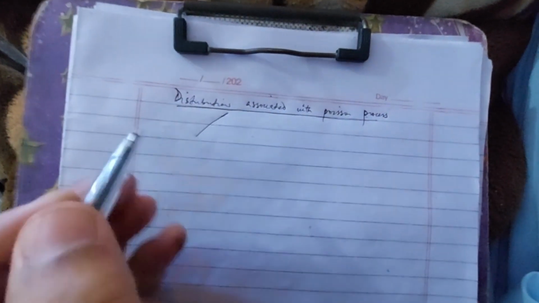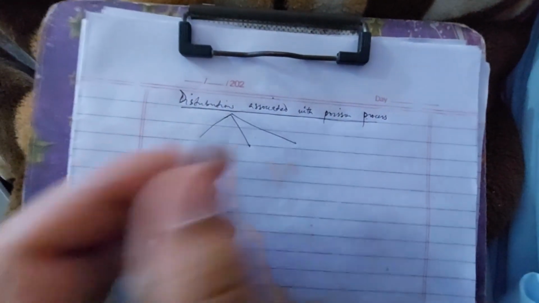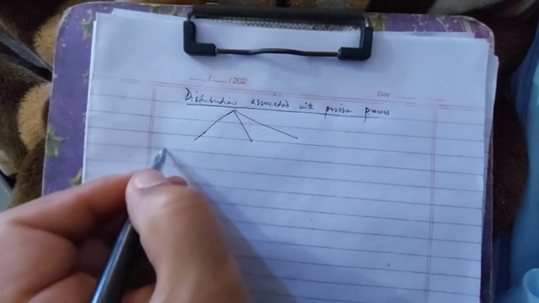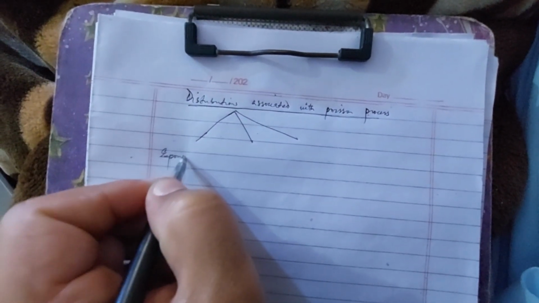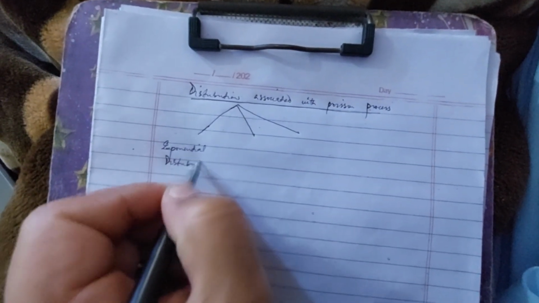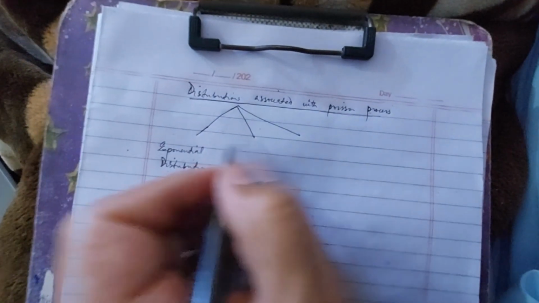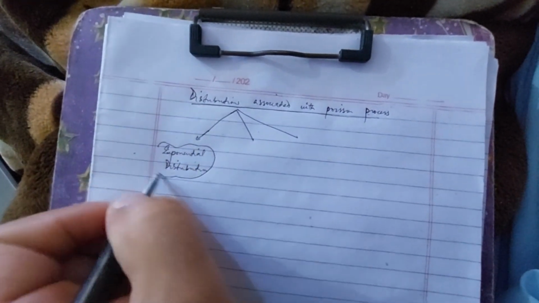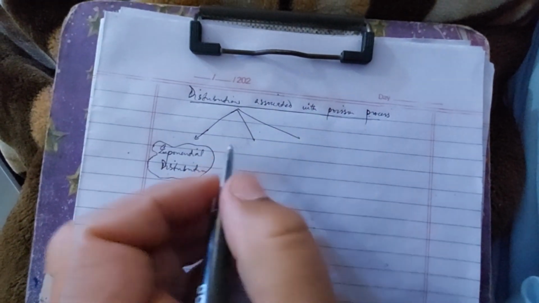The distributions are mainly the exponential distribution. It is one of the main associated distributions with the Poisson process.